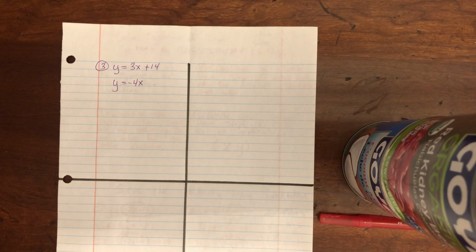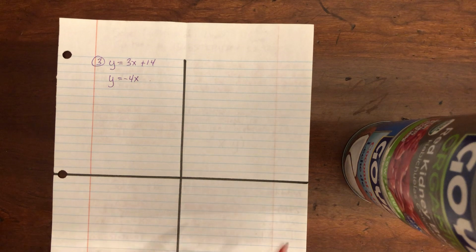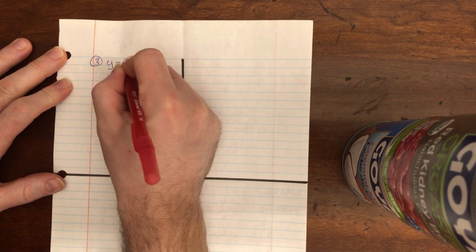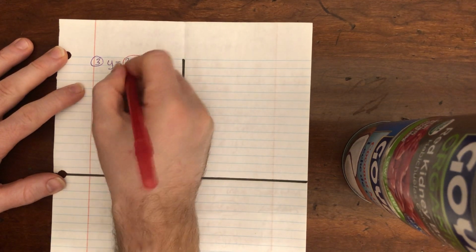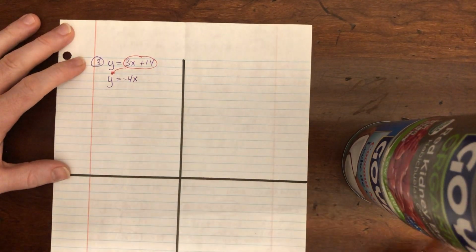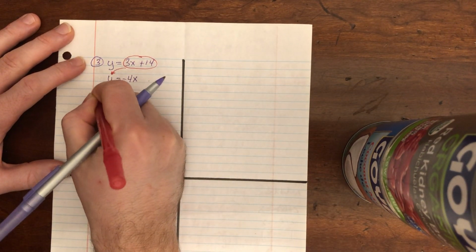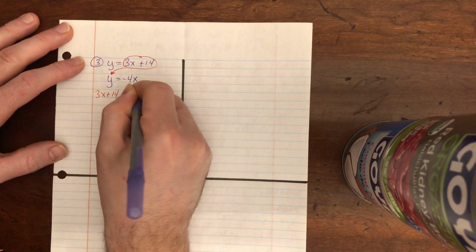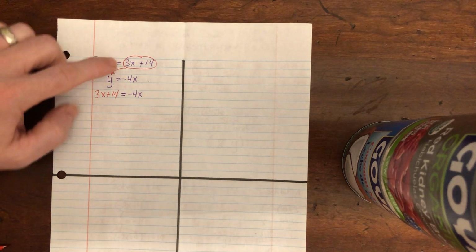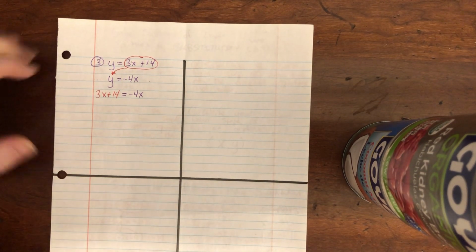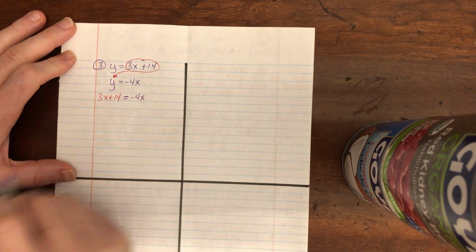Okay. Now the nice part about this one is it doesn't matter which one we plug in here, because notice they're both equal to y. So if I say I'm going to plug this value into y in the other equation, I would now have 3x plus 14 equals negative 4x, right? Because that's what y equals. Now, we don't even have to distribute anything here. All we need to do is solve for x.